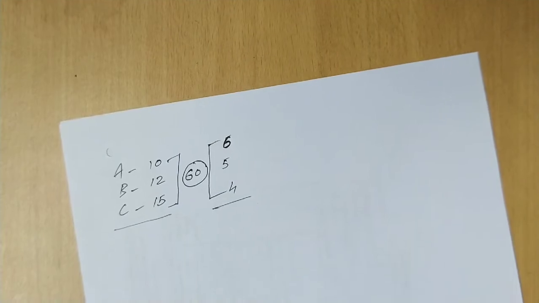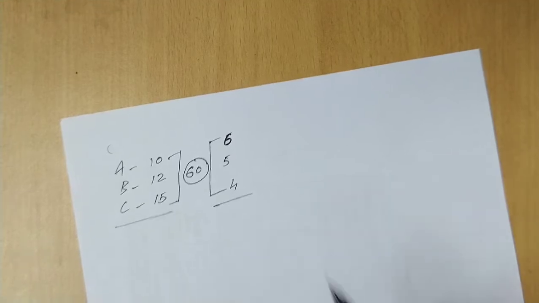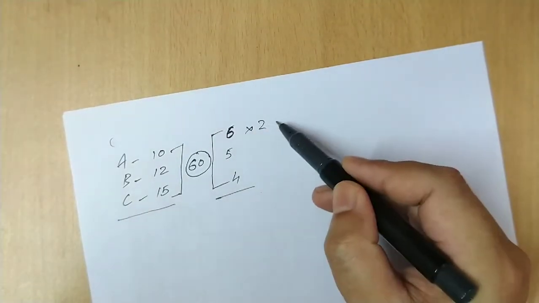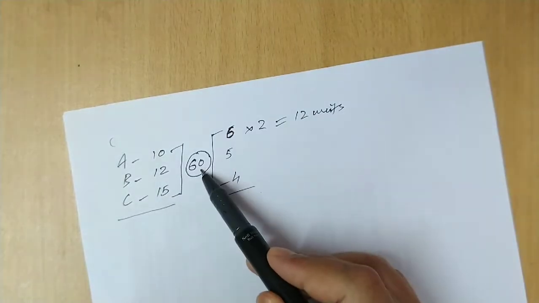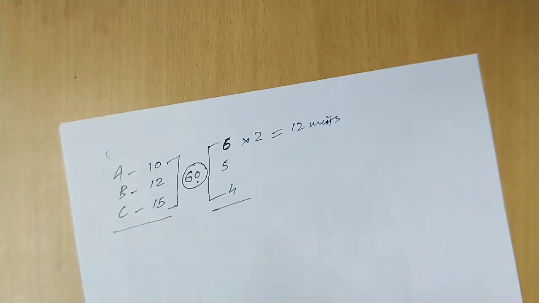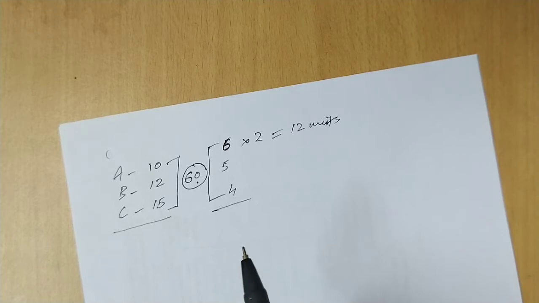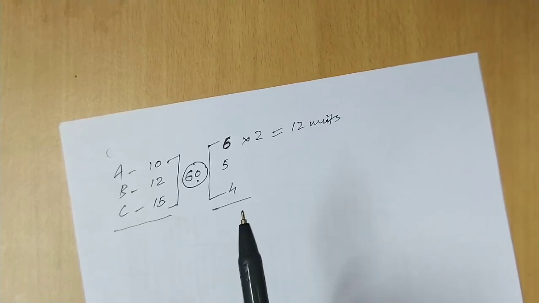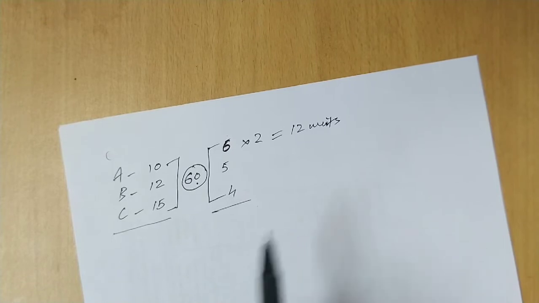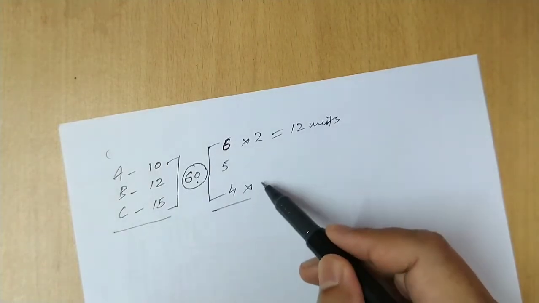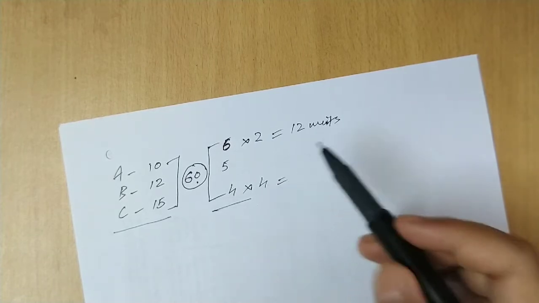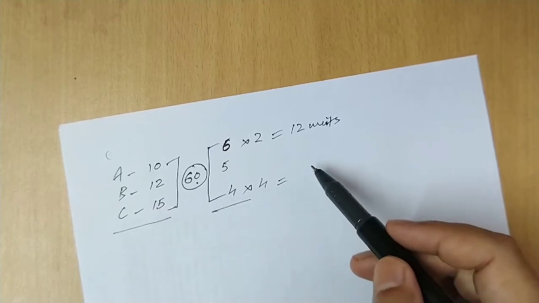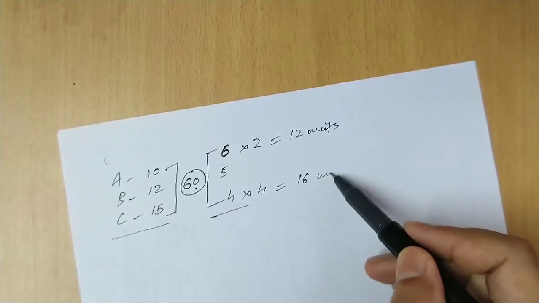So in this question it says that after 2 days A left the work. So A works for 2 days. So in 2 days he will be able to complete 6 2s are 12 units of work. 60 units is our total work. The question again says after next 2 days after A has left, after next 2 days C also left the work. So that means C works for 4 days. So in 4 days C will complete 16 units of work.